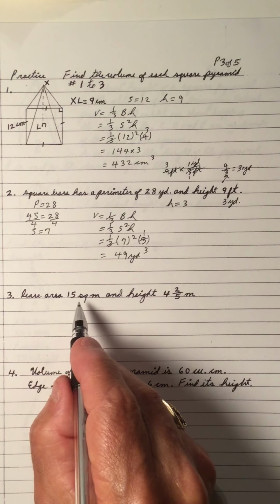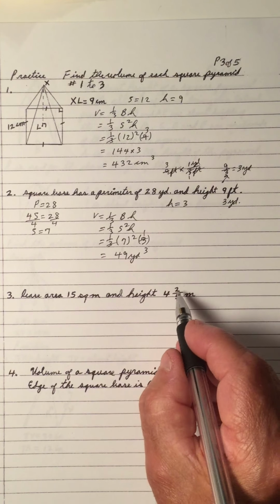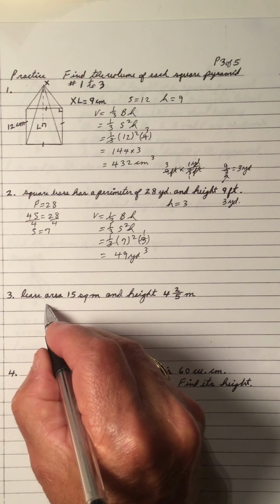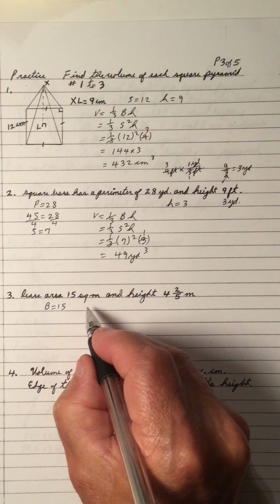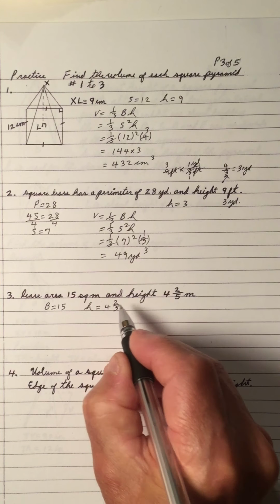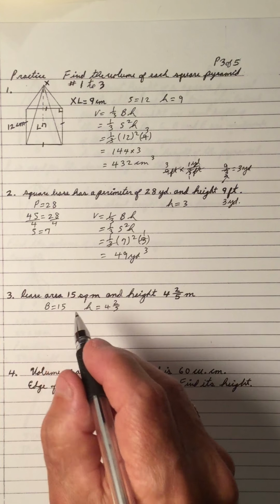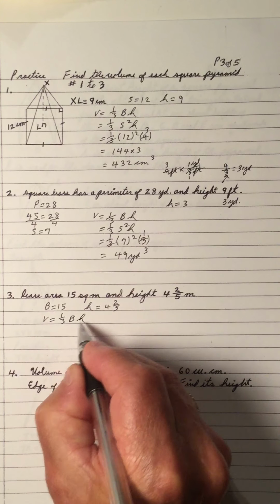Number 3, the base area is 15 square feet, and the height is 4.5. So the base area is 15, and we have meters, and meters is okay. The height is 4 2/5. So the volume is 1/3 base area times height.